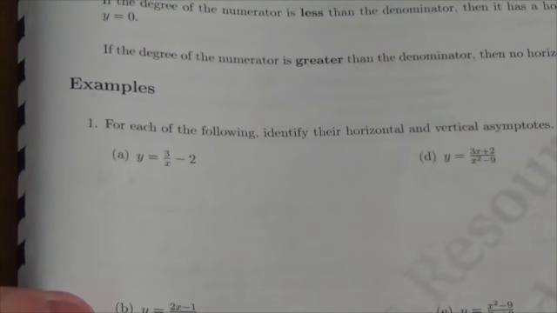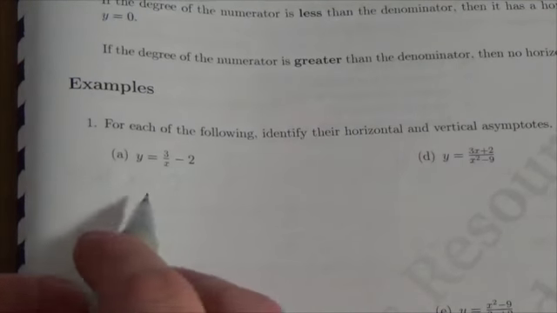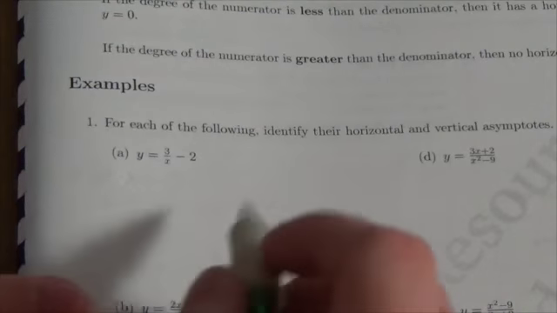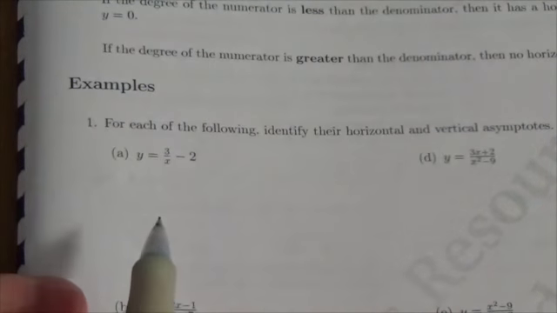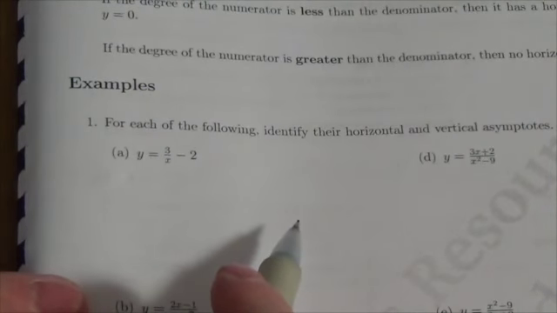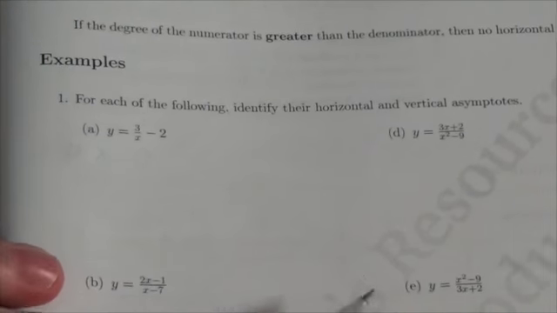Okay, hi everybody. We're going to be working through the chapter here on rationals. And the very first question we're going to look at says, for each of the following, identify their horizontal and vertical asymptotes. Okay, so here's question 1a.